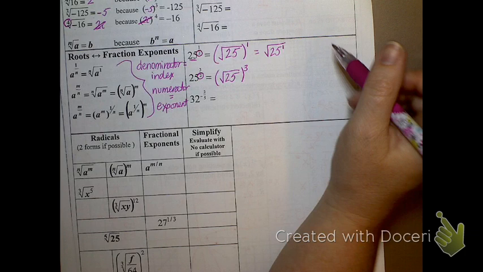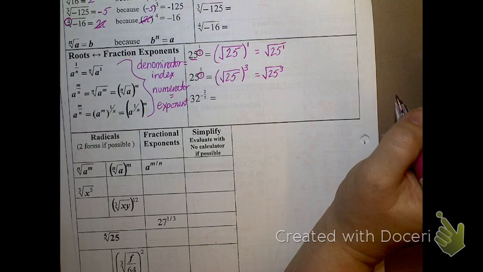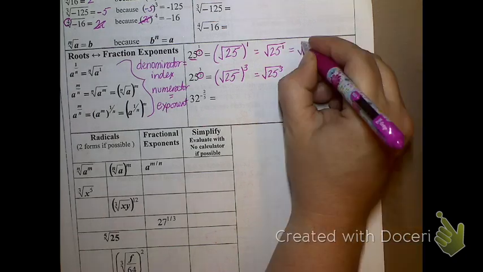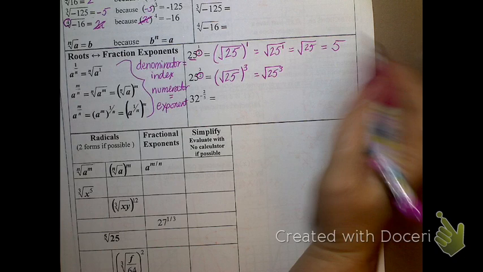Okay? Now, let me step back for a minute. This one also could be written as 25 under the radical with no exponent, because an exponent of 1 we don't need to write. So what does that end up simplifying to? 5. So 25 to the 1/2 power is another way of saying the square root of 25.